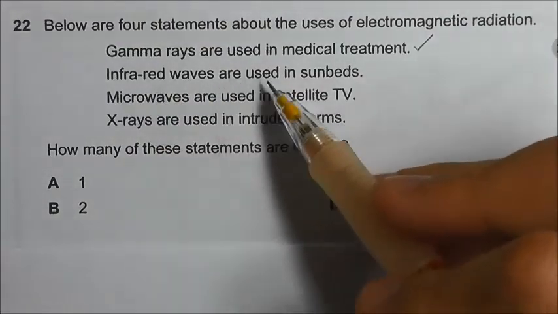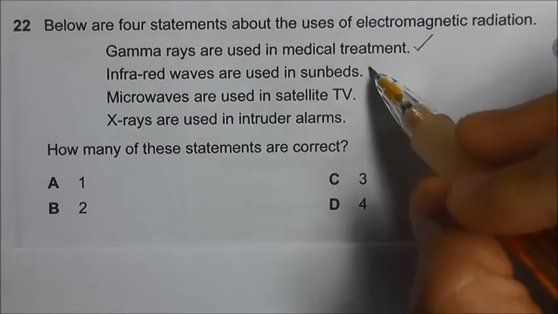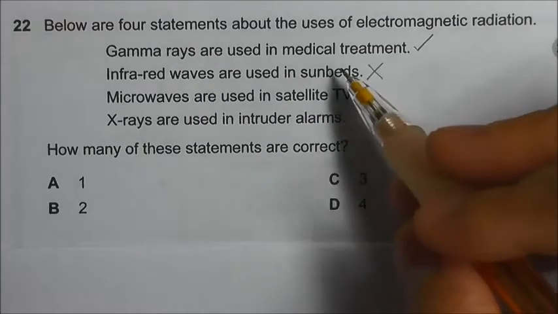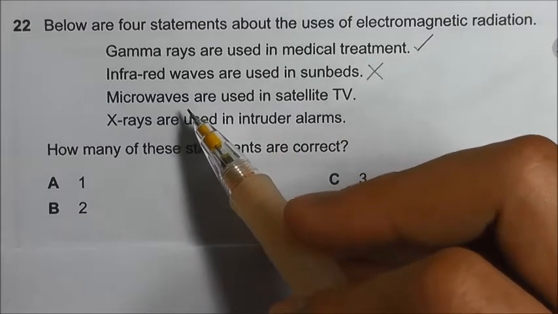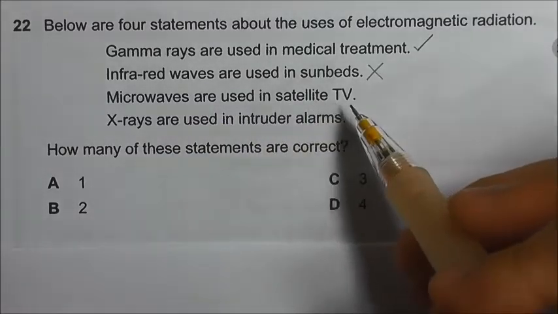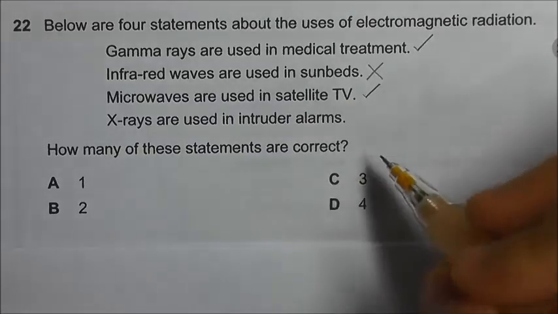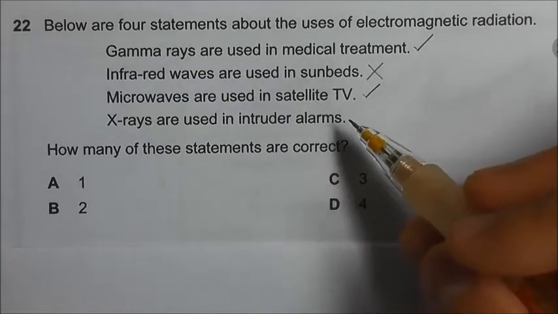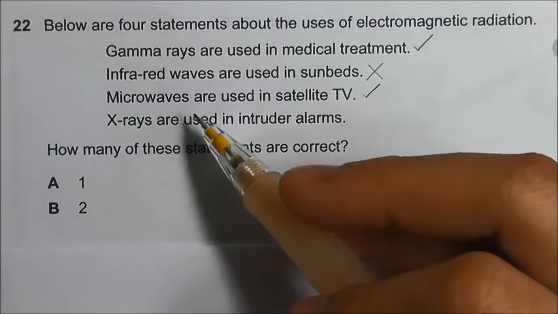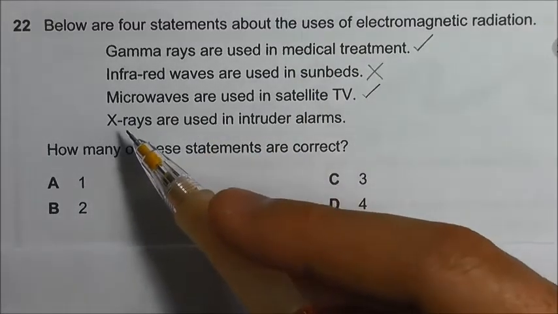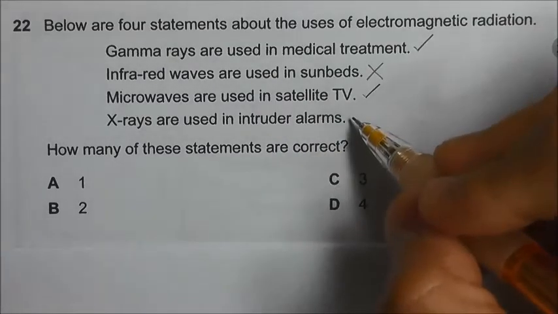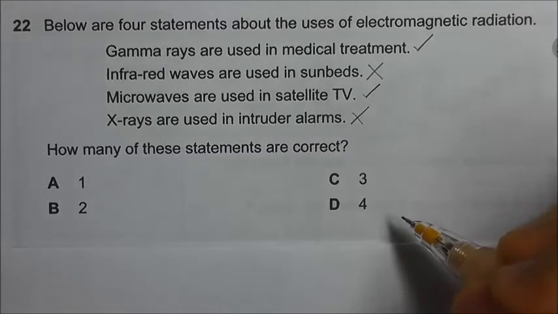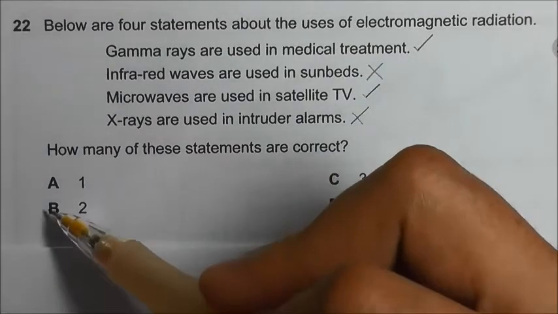Infrared waves are used in sunbathe. This is wrong because ultraviolets are used in sunbaths. Microwaves are used in satellite TV. This is correct. Anything that has got to do with satellite communication, usually microwaves will be used. X-rays are used in intruder alarms. This is incorrect. It should be infrared radiation. So out of the statements here, 2 are correct.